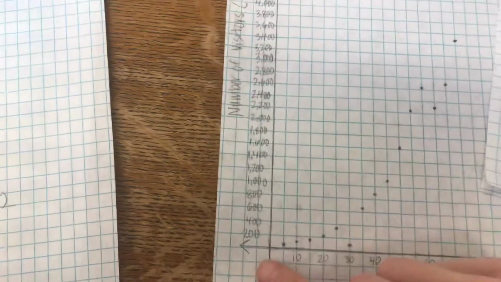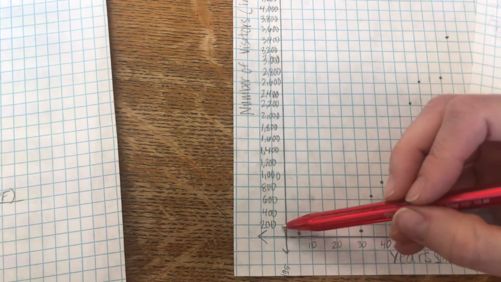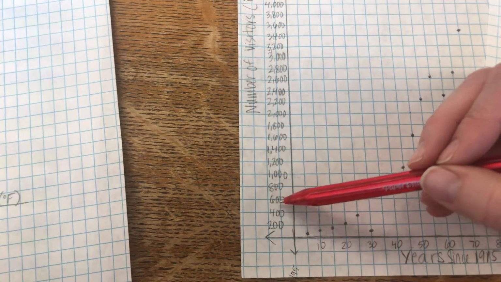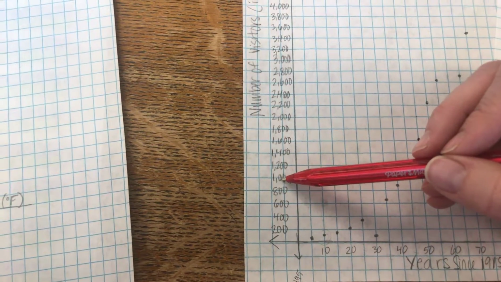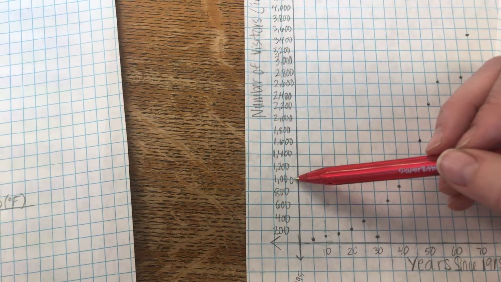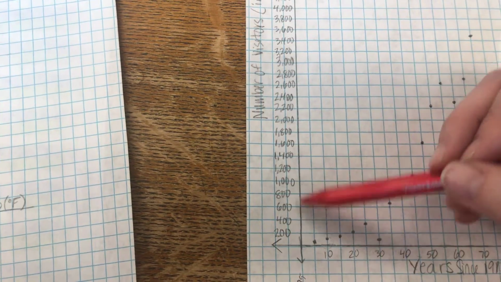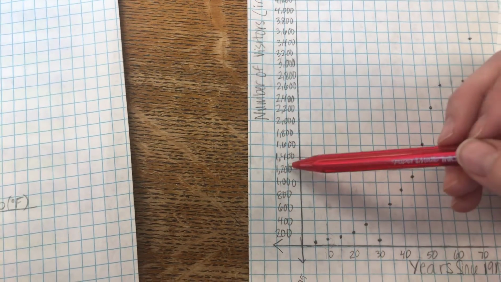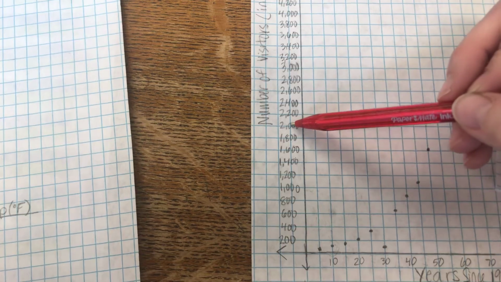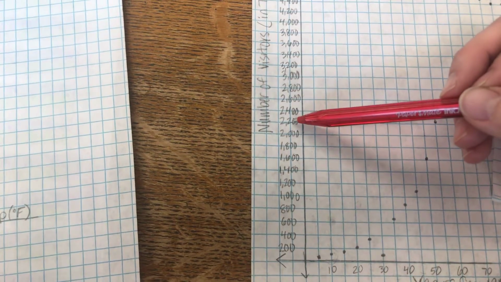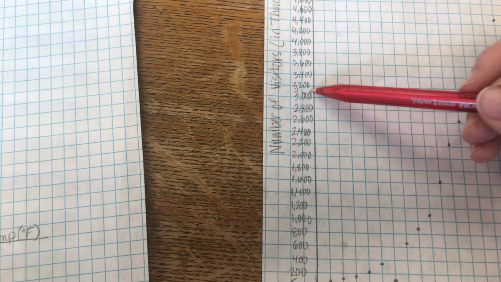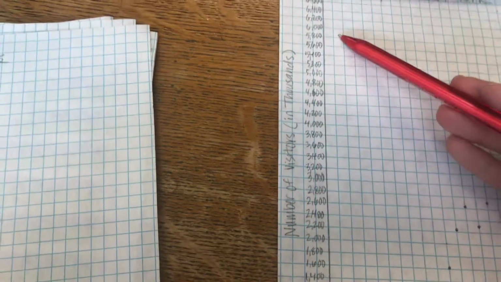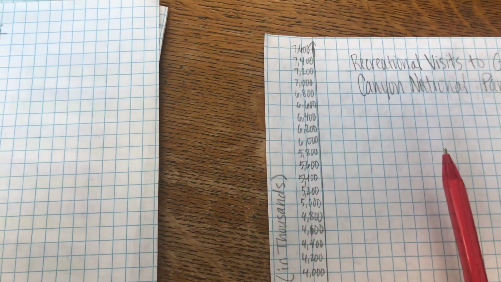Then I went over to my graph itself, and before I even numbered anything, I just counted 2, 4, 6, 8, 10. That would be 100,000. No, sorry, 200,000, 400,000, 600,000, 800,000, 1 million, 1.2, 1.4, 1.6, 1.8, 2 million, 2.2, 2.4, 2.6, 2.8, 3 million, and so on, to make sure that they would even fit. And then once I realized it would fit, I went back and actually numbered.